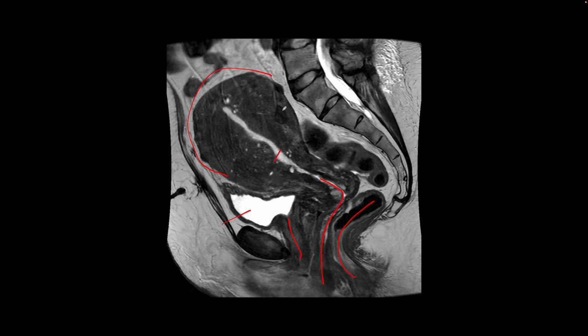The abnormal findings are these T2 hypointense foci. These are fibroids throughout the myometrium, and then there are T2 hyperintense foci, which suggest presence of endometrial tissue in the myometrium, consistent with adenomyosis. So this patient's single sagittal T2 weighted image shows fibroids and adenomyosis.